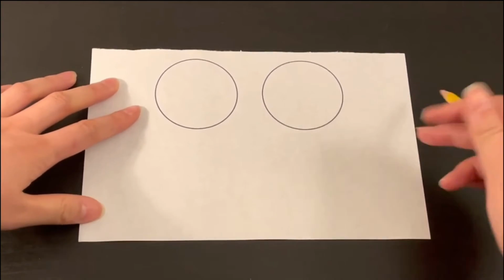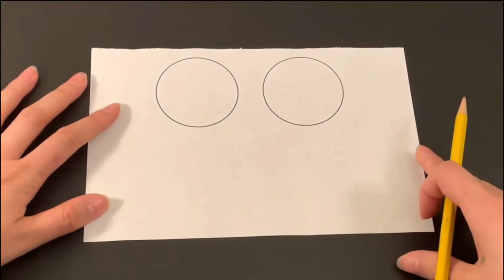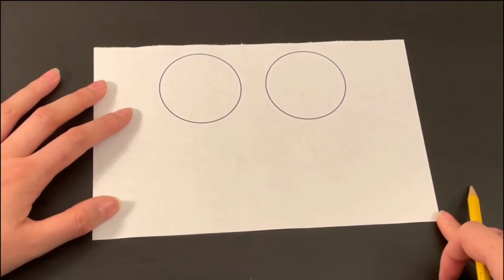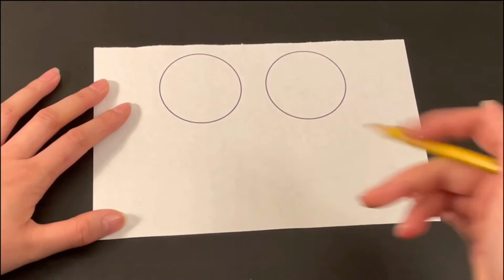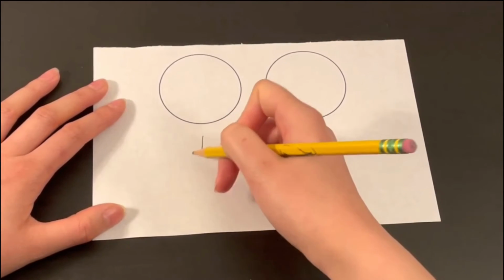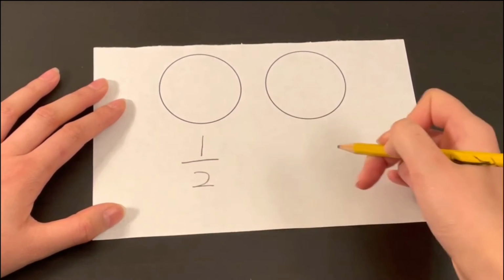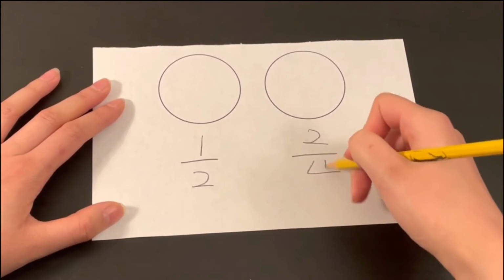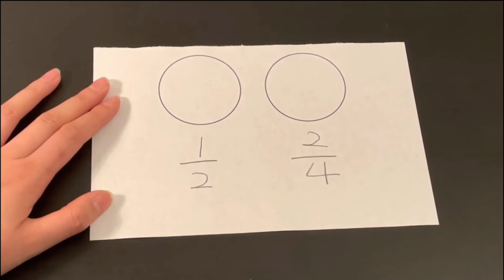Okay, we will use these two circles to represent two fractions. So let me write down the two fractions we have. The first one is 1/2. The second one is 2/4. So we have these two fractions.